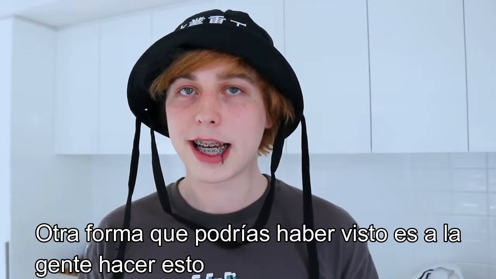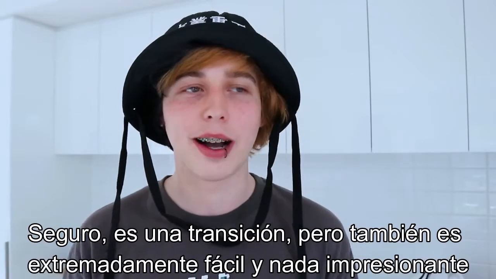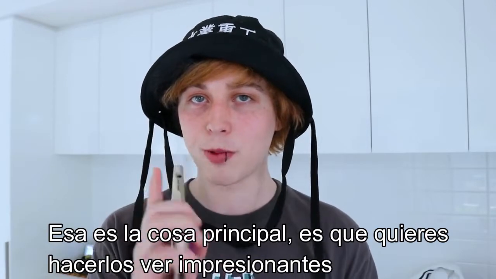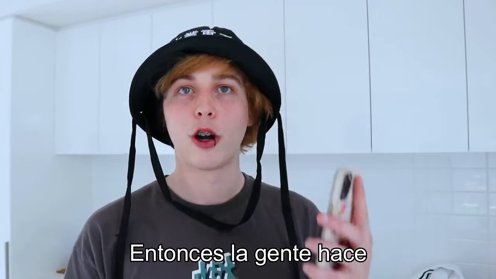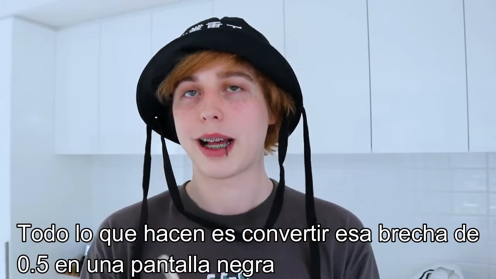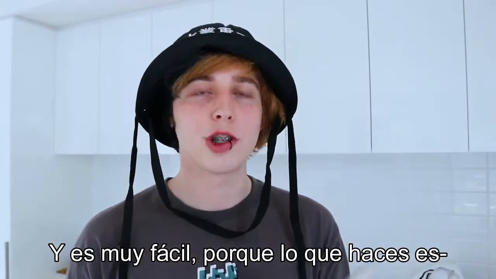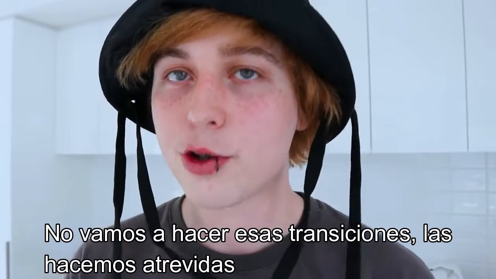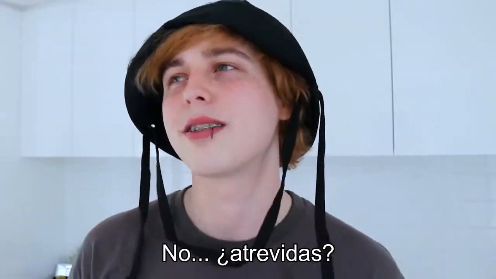Another way you might have seen it is people going like this. I mean, sure, it's a transition, but also extremely easy and not very impressive. That's the main thing, you want them to look impressive. So when people go like that, all they're doing is turning that 0.5 second gap into a black screen. It's too easy because all you're doing is just like, okay, whoa. We're not doing easy transitions, we're doing sassy. Not sassy? Tip number 3.